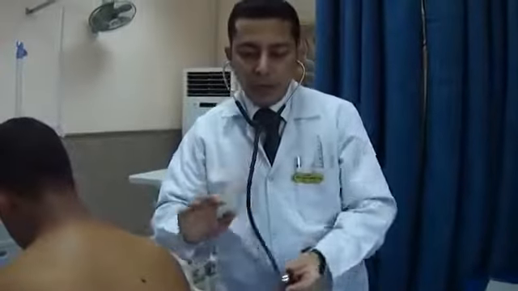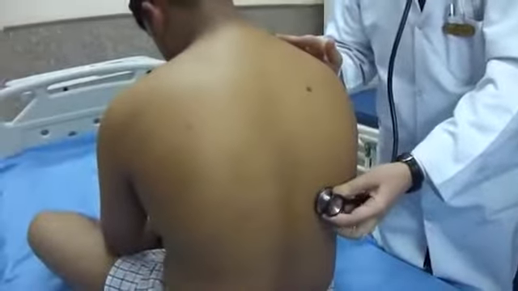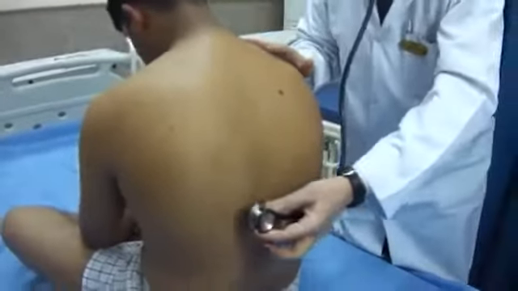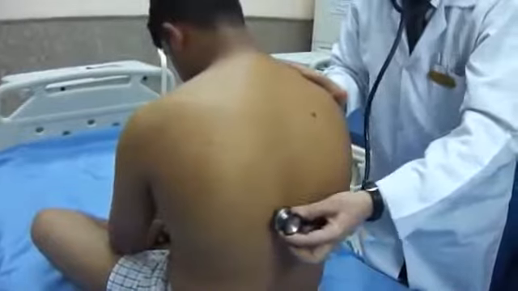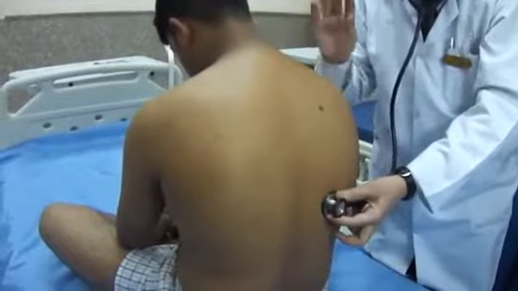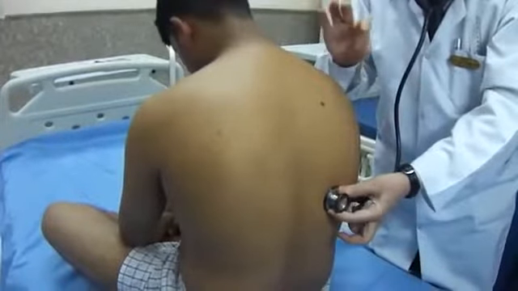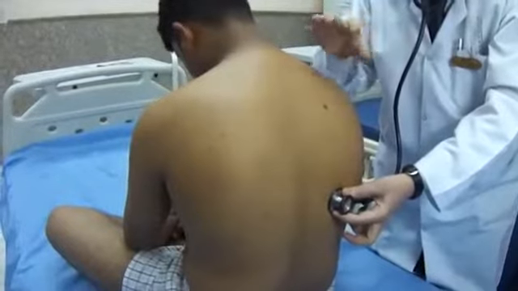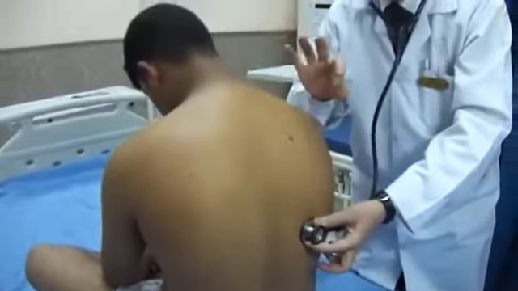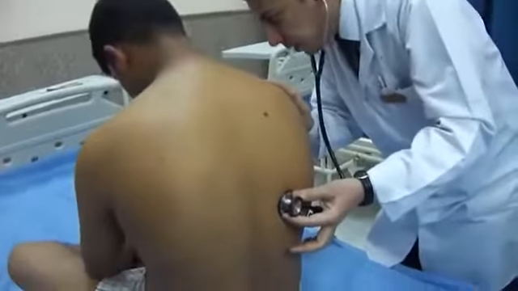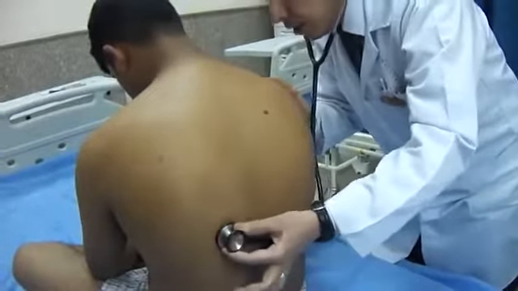And about egophony, you ask the patient to say in the following manner. I'll auscultate over the abnormal area, as we suppose this is the abnormal area, and here over the normal area also for comparison. Ask the patient to say a sound. If it is truly bronchial breathing, you will hear it nasal in the following manner. Okay, you have to compare between these two areas. This is about egophony and whispered pectoriloquy.